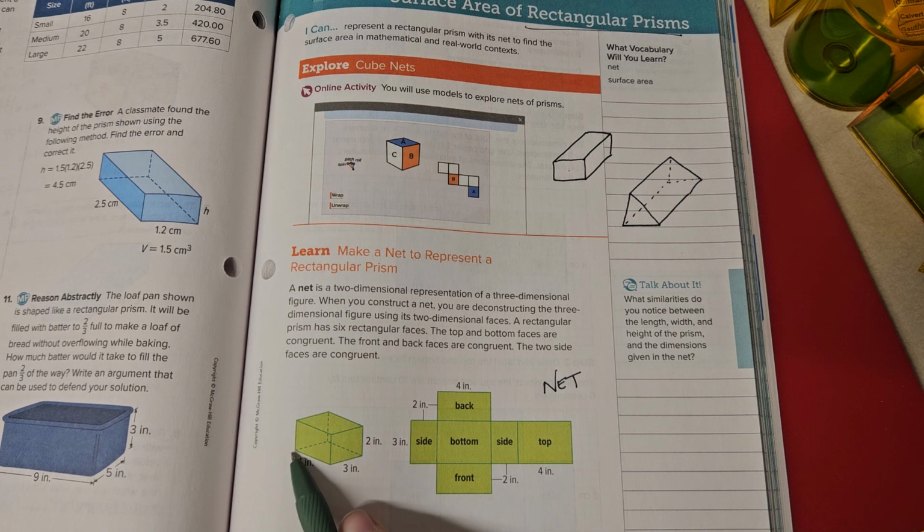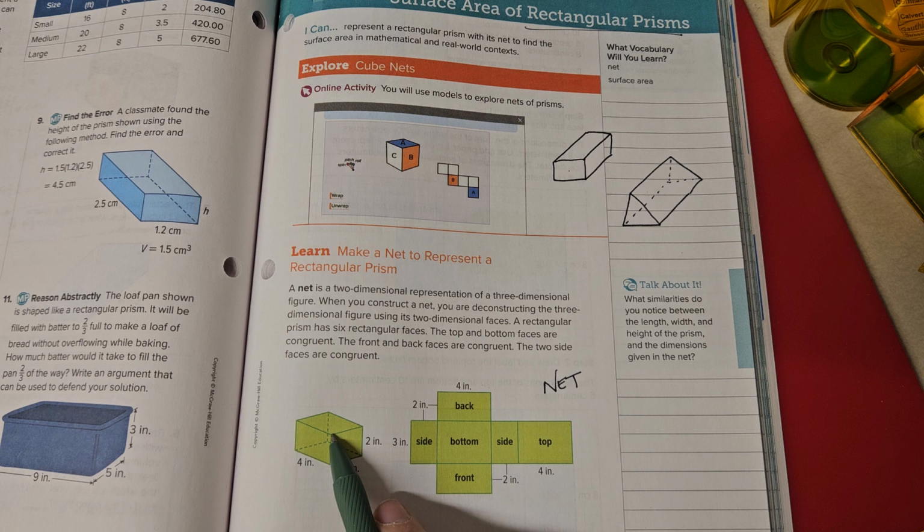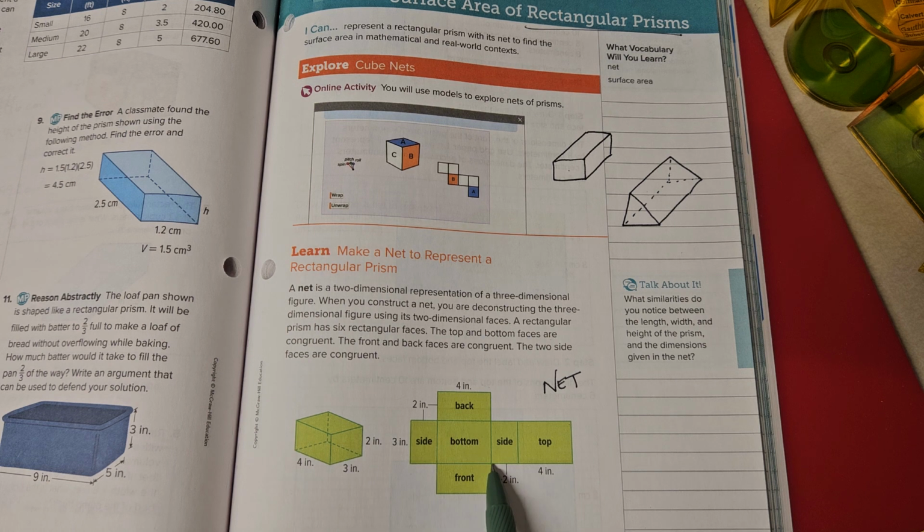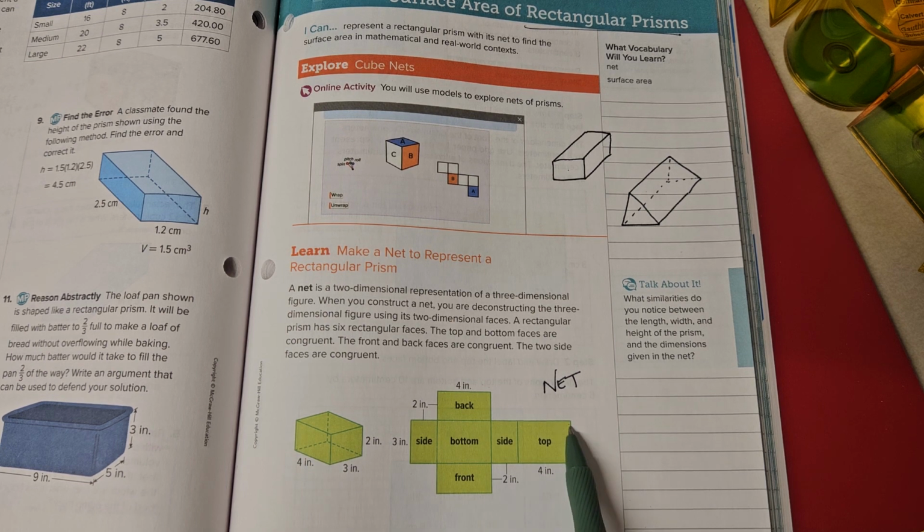And then we have sides that are 4 inches long by 2 inches tall. So 2 inches tall, 4 inches wide. So we have the back and the front. And then the top and the bottom are 3 inches by 4 inches. So 4 inches by 3 inches, 4 inches by 3 inches. So you just find the area of all those.